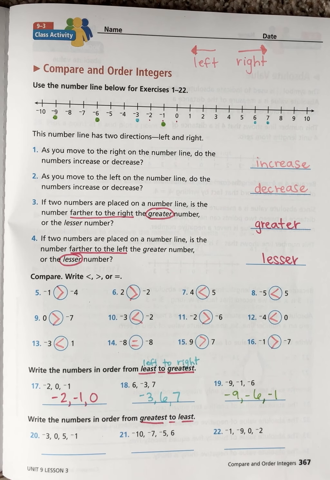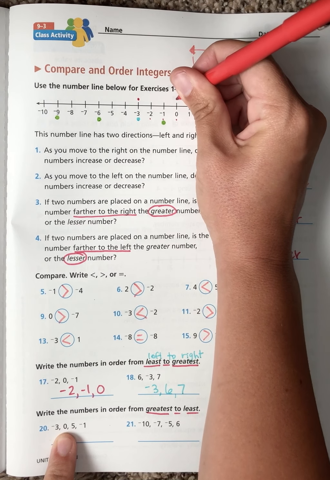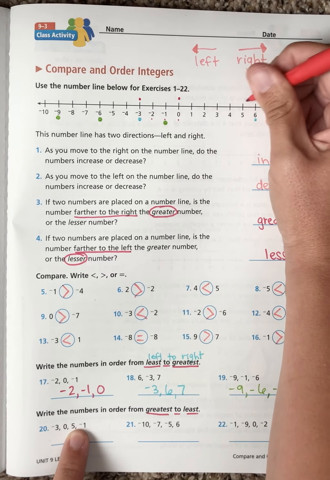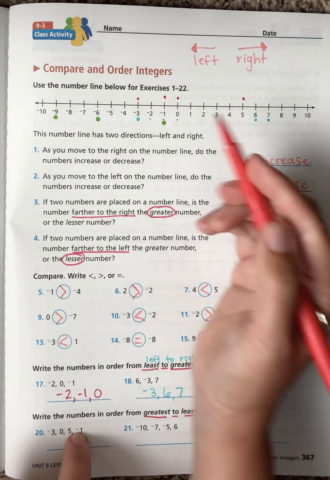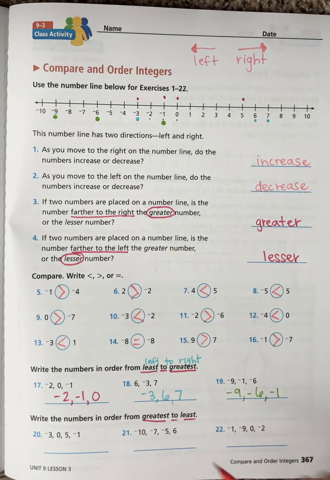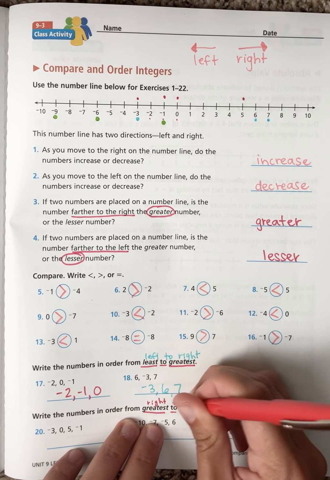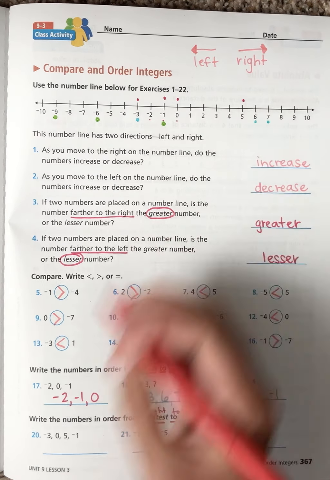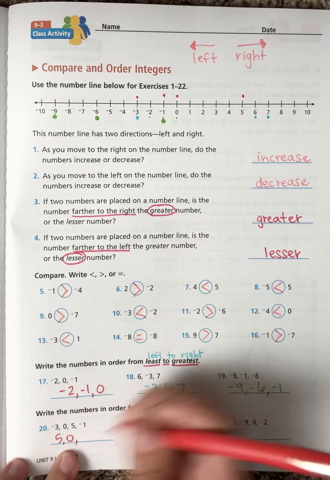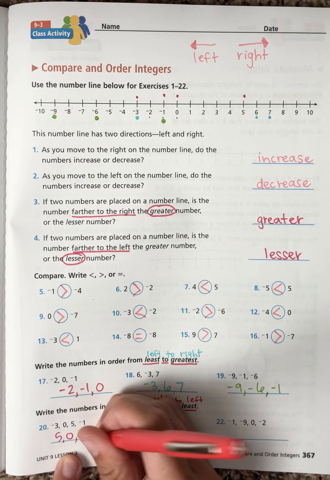Okay, so now we're going to do the opposite, greatest to least. Okay, so first we have -3, 0, 5, and -1. With those 4 numbers, we're doing the greatest one first. So we're starting from the right and then going to the left because it's greatest to least. So the greatest one is 5, and then 0, and then -1, and then -3.